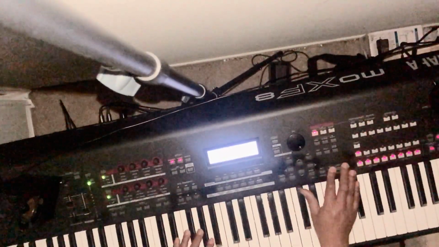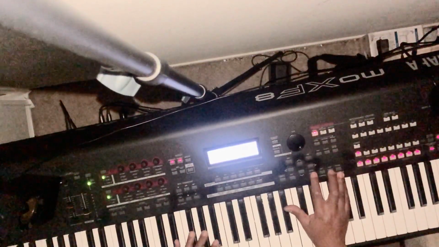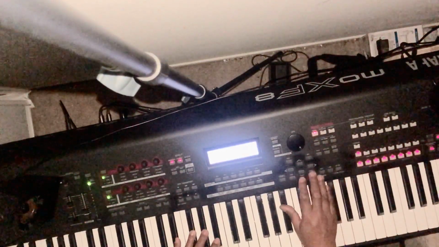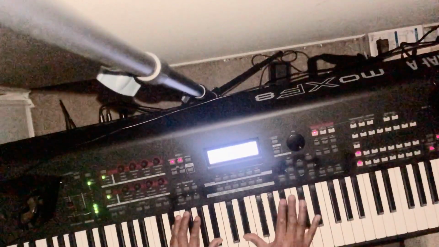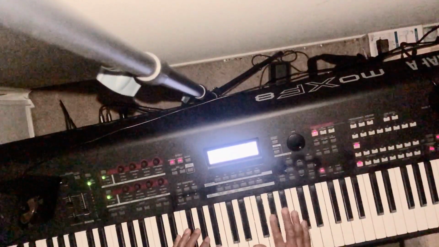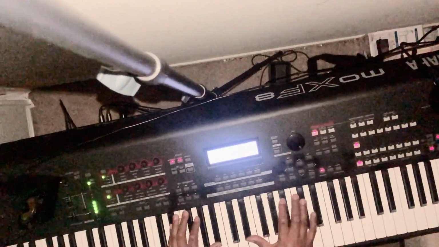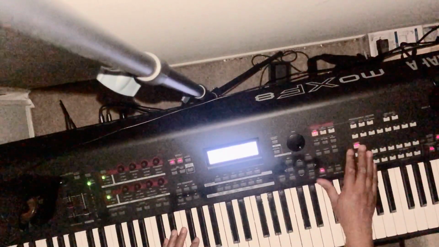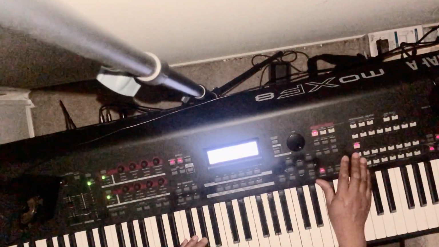So you're going to want to initialize your sound. So we're going to do that with job. Then you press enter twice. You get your piano. Press edit. Okay. And here's where you can press your elements.